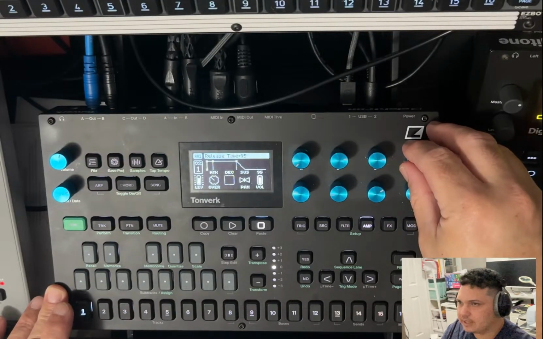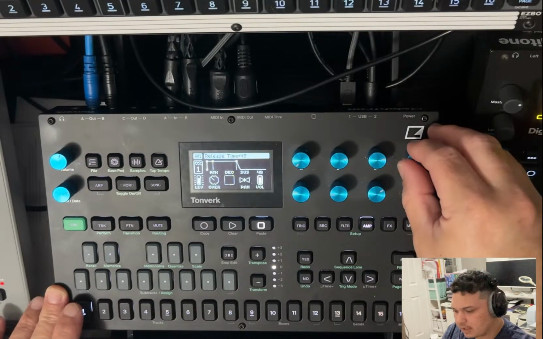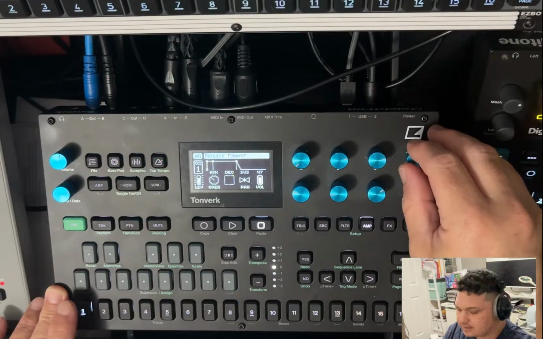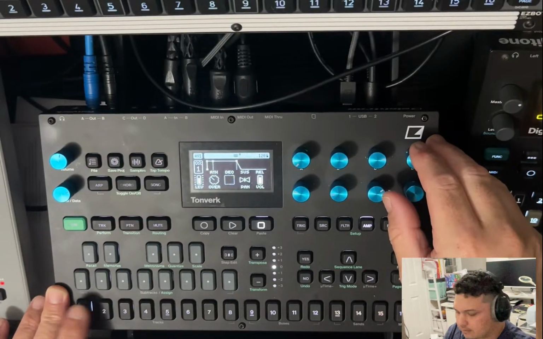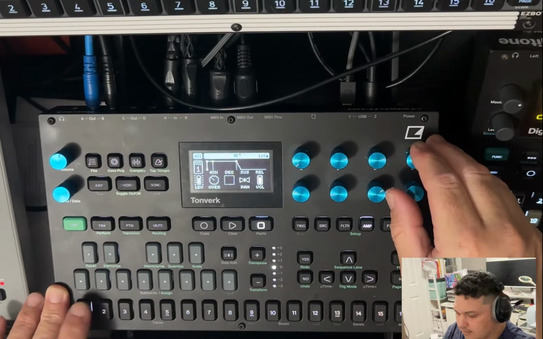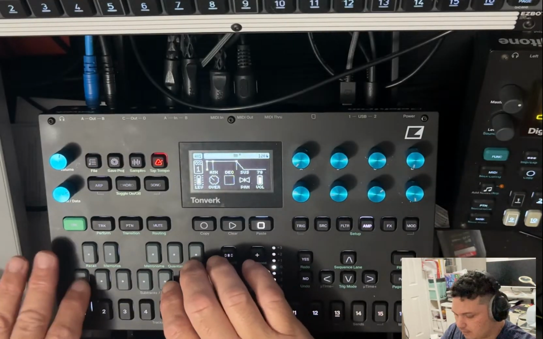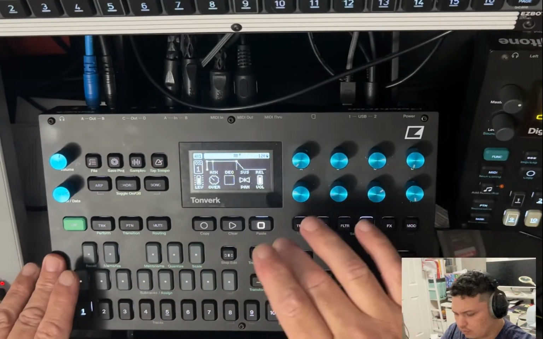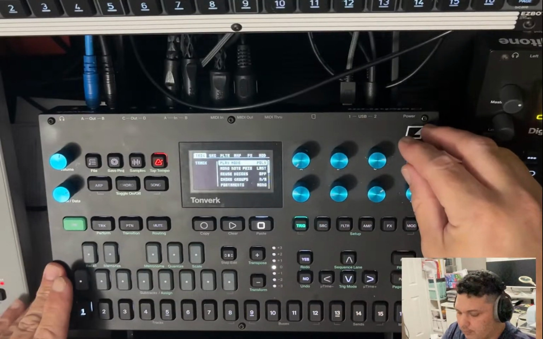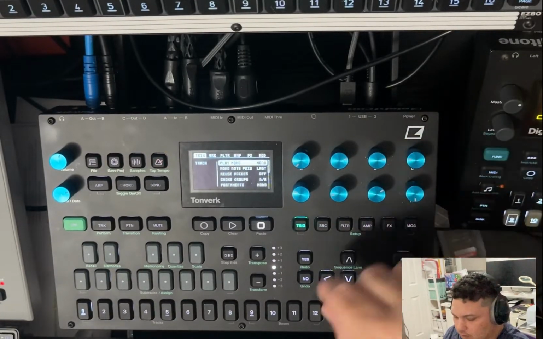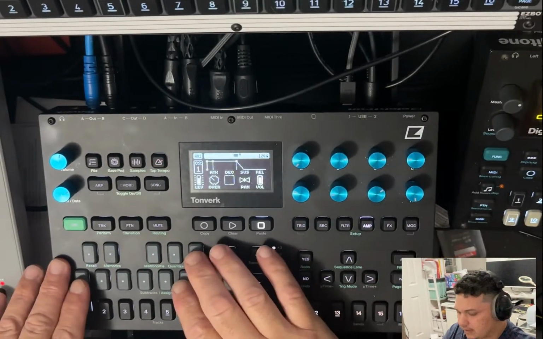So that's a long decay right there, and you can shorten it. If you want to make 808s, this is perfect. You see, if you want to have an 808, ooh, sorry, I still have it on polyphonic. I suggest you put it on mono so that way it cuts itself.